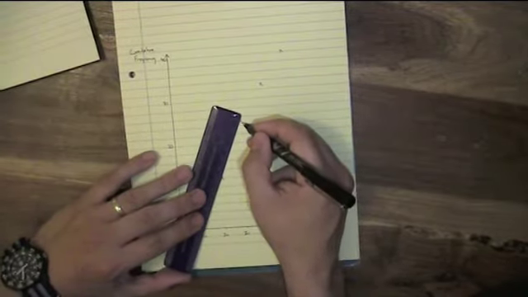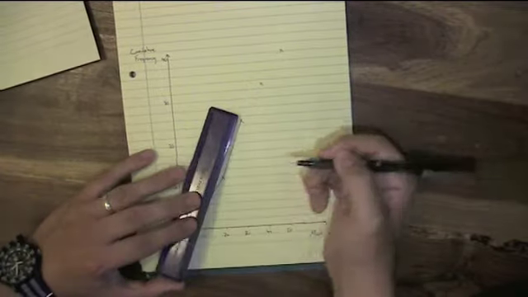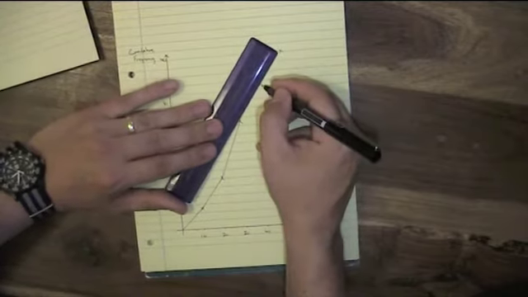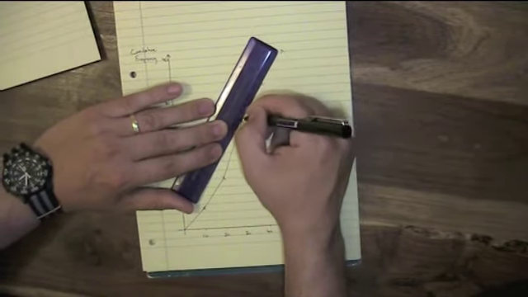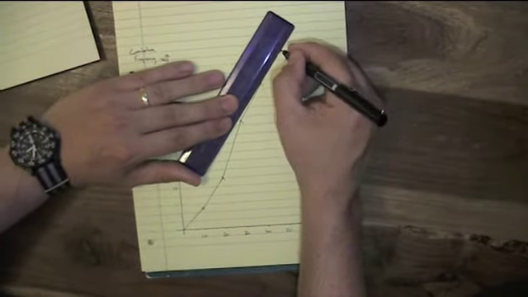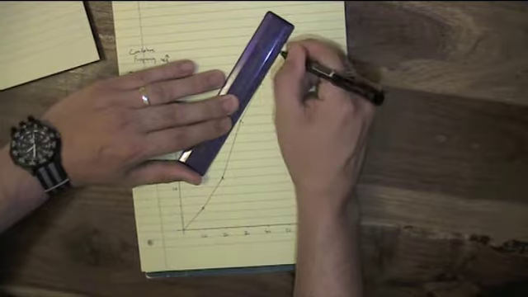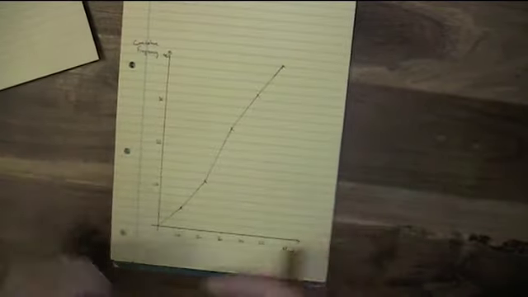Now obviously in an exam, you're going to want to be doing this in pencil, and you're going to be doing it on better paper than this. The reason why I'm doing this in pen is so it's easier for you to see. Right, that's my graph plotted.